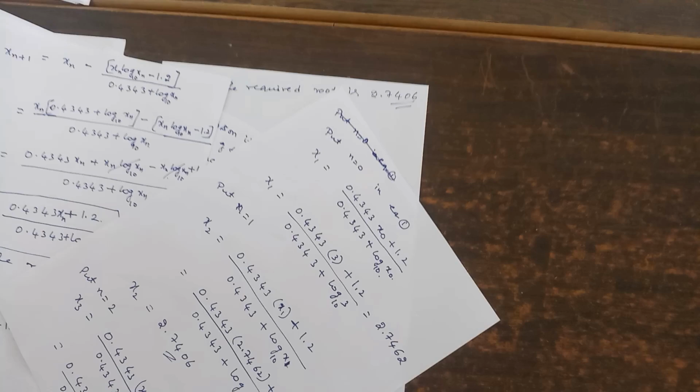So it is, one second, you will get 0.4343 into 3 plus 1.2 divided by 0.4343 plus log of 3.